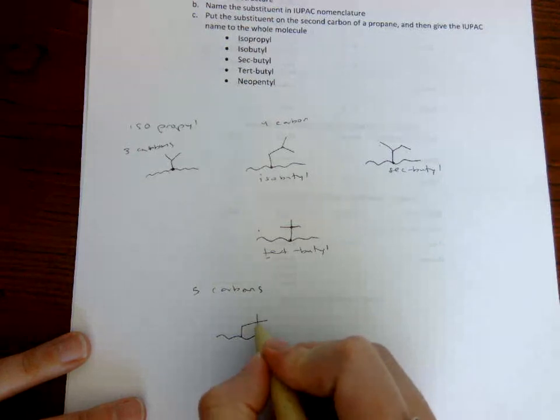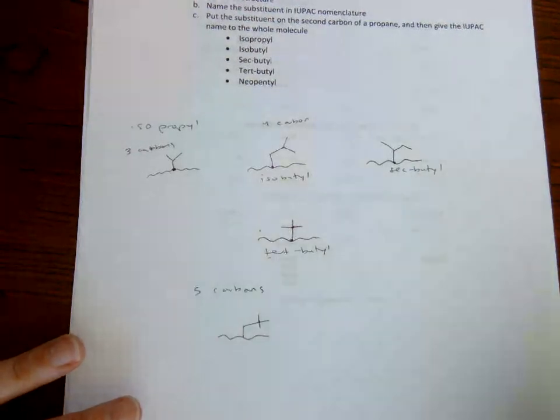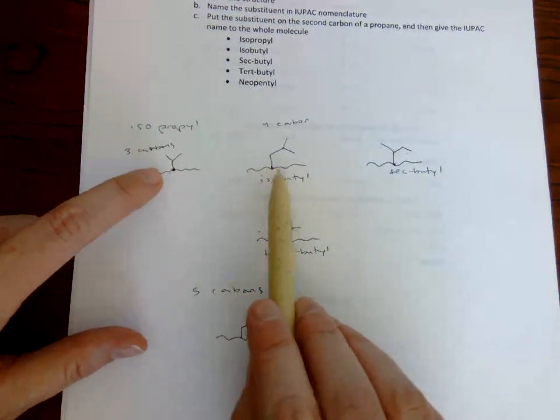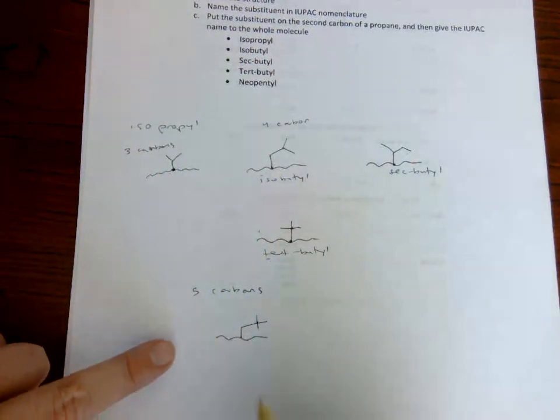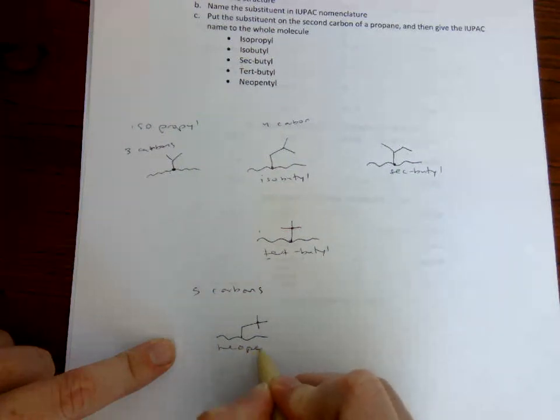So it looks just like the tert-butyl, but it has a bend in it. So sort of like how isopropyl and isobutyl are just slightly different, that's how neopentyl and tert-butyl are.